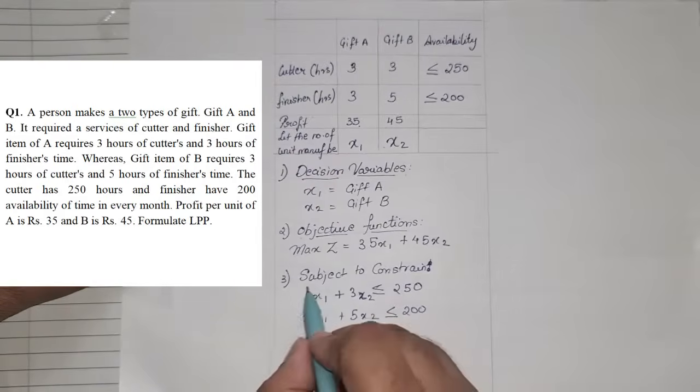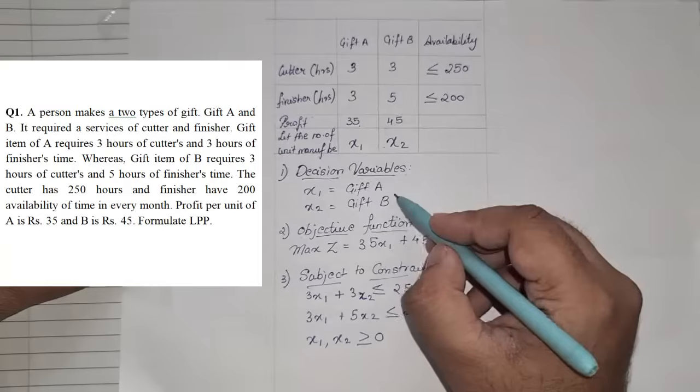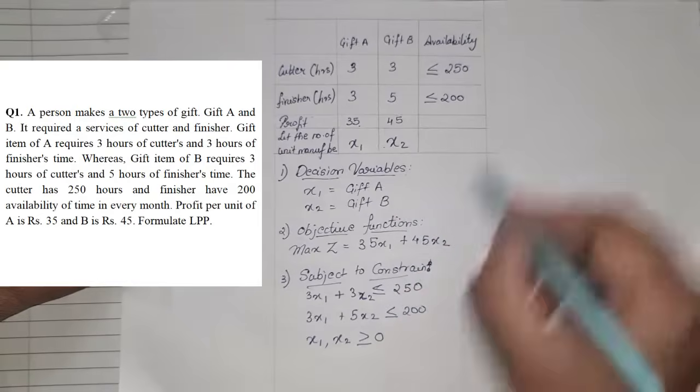So first we note down the decision variables, second the objective, third the subject to constraints.